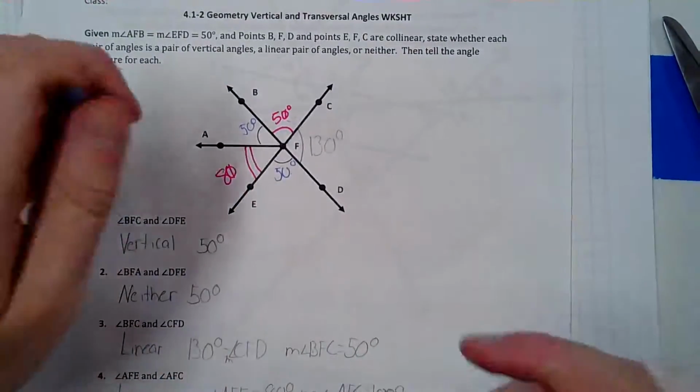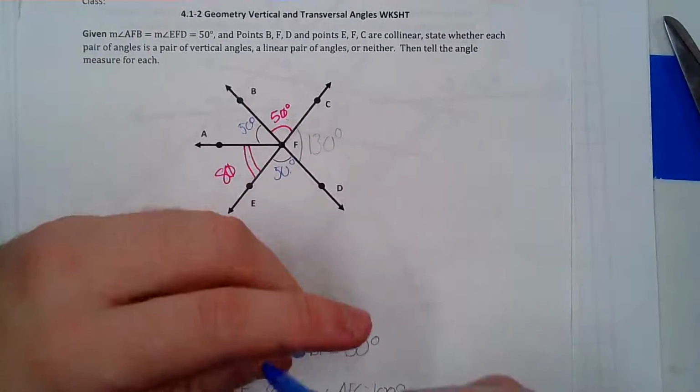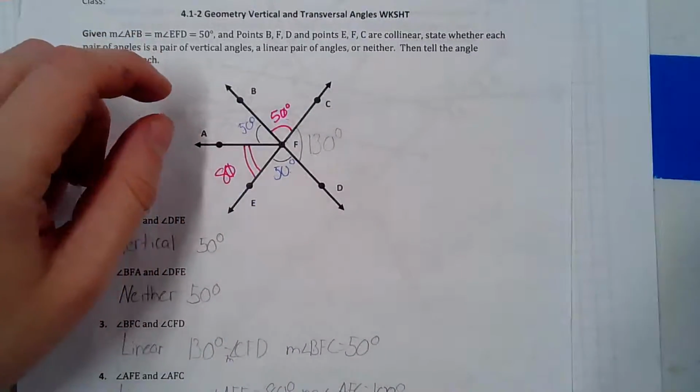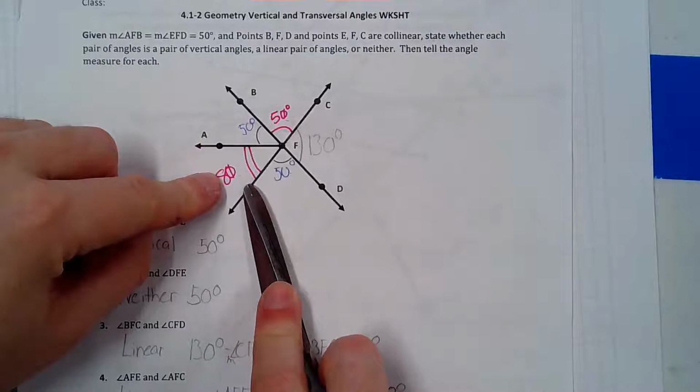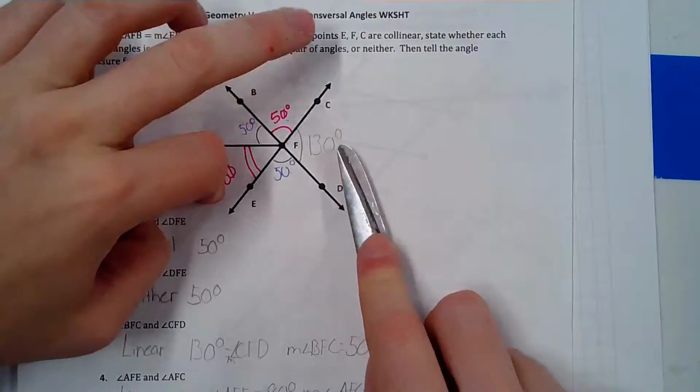Sorry, Mr. McCartney. AFE is also wrong. All right. Number 7, it says AFE, DFC, and BFC. AFE is this guy. AFE, DFC, and BFC. These three.